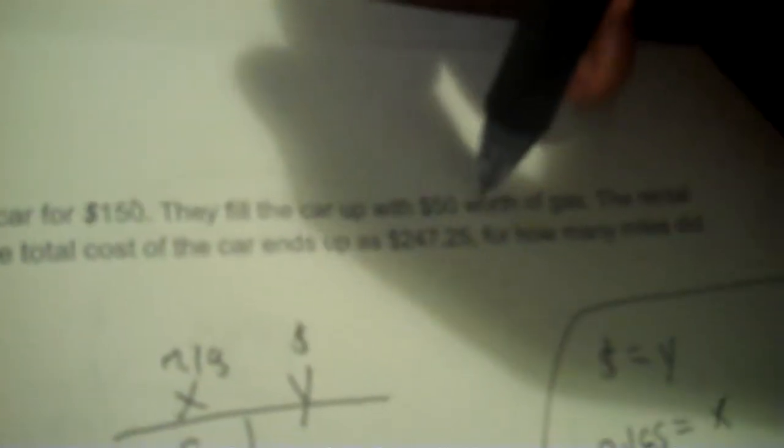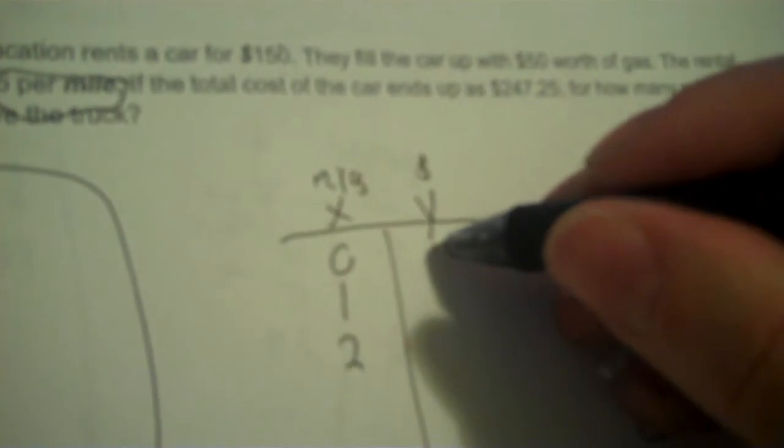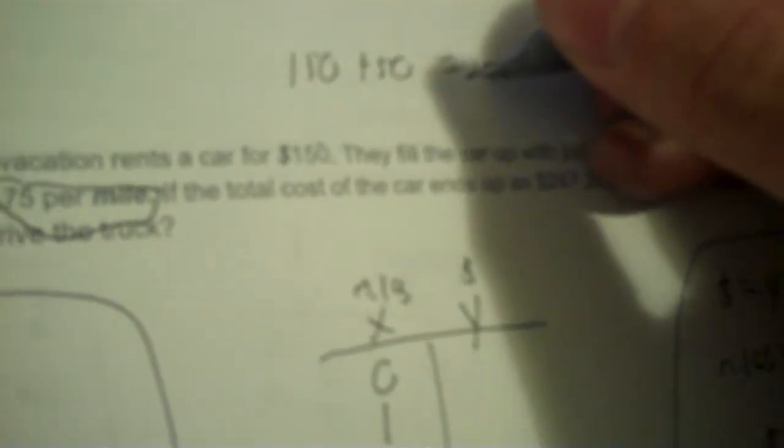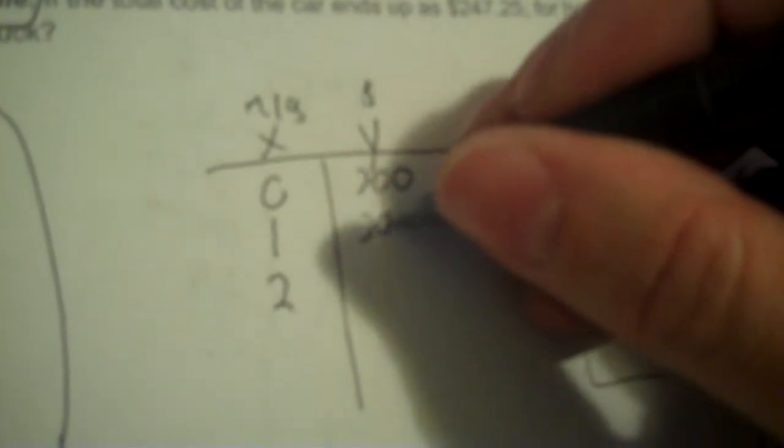0, 1, 2. Now before we have to pay for the miles, we have to pay for two things. We have to pay $150 for the car itself, and then $50 for the gas. So to find the initial amount, we add 150 and 50, and that's 200. So you pay $200 before you pay the 75 cents per mile. Then after 1 mile, you add 75 cents, so that's $200.75. After 2 miles, add another 75 cents. That's going to be $201.50. Okay, and that keeps on going.